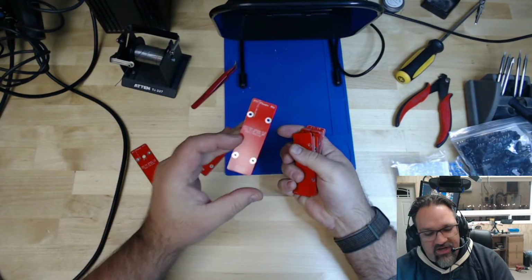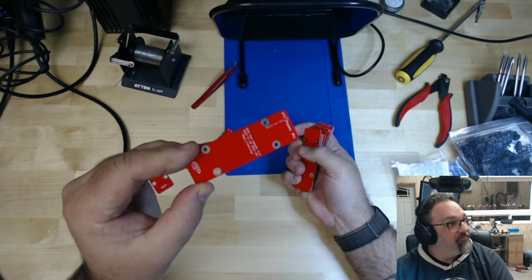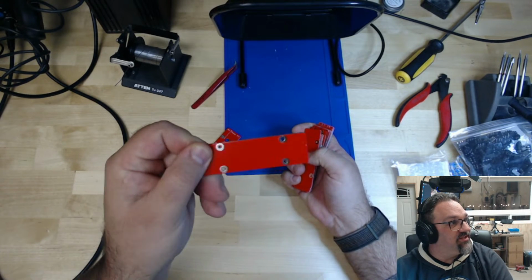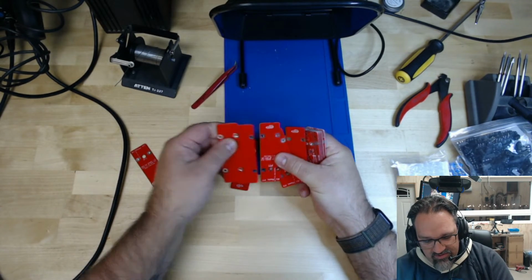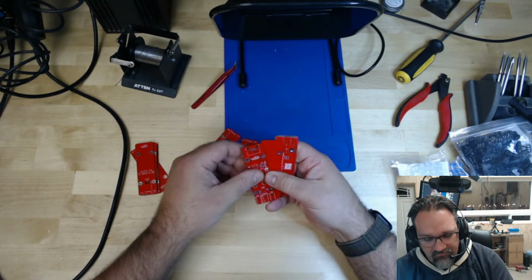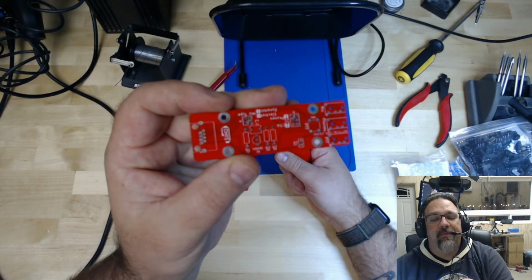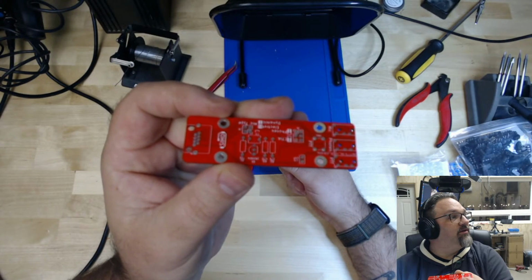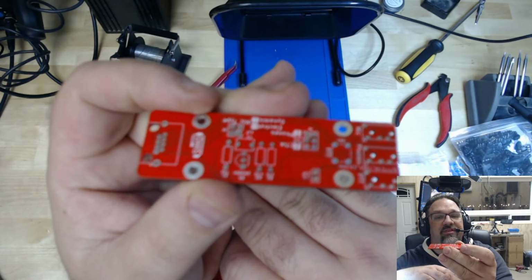This is the bottom circuit board. It is just a board. There's no traces on that or anything like that. A bunch of those. Okay, those are bottoms. Those are tops. Don't get any ideas. And then that is the main circuit board. So we will be assembling parts on this.